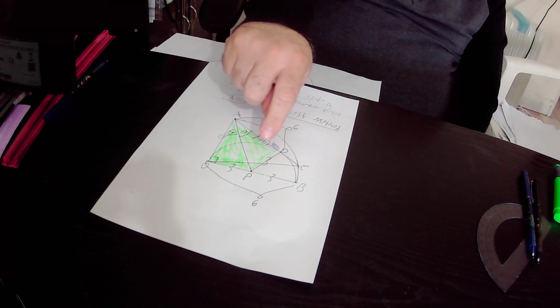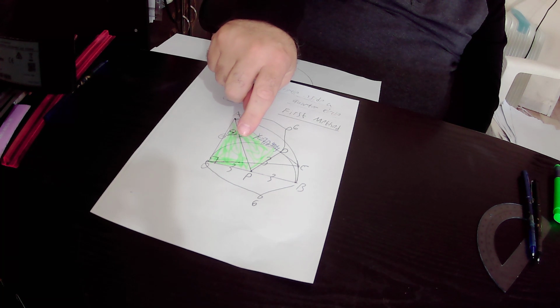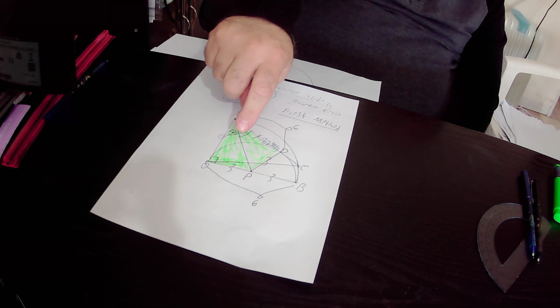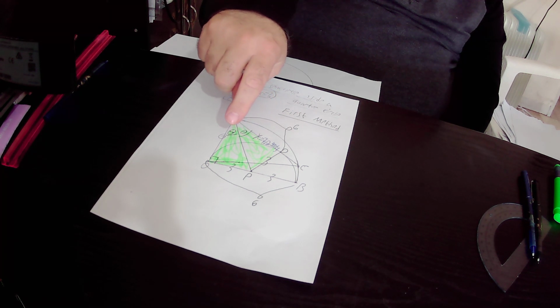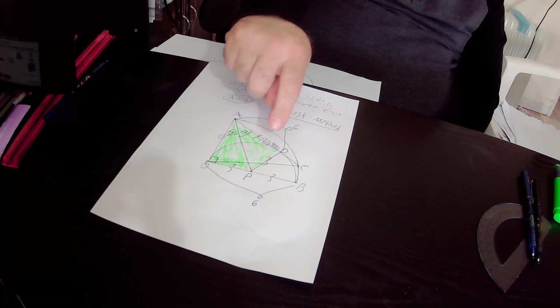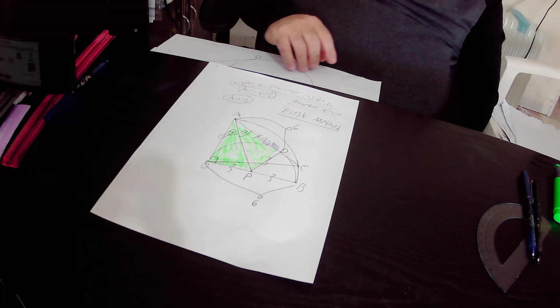So we know that the diameter of the semicircle equals 6 units, therefore the radius will be half of it, that is to say it will be equal to 3 units. So OP equals PB equals PD, that is 3 units.